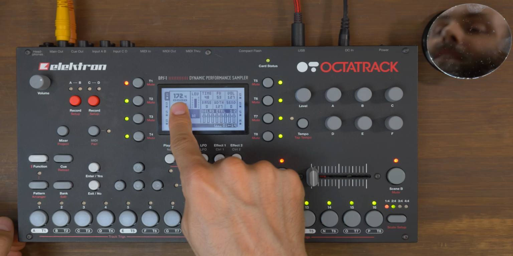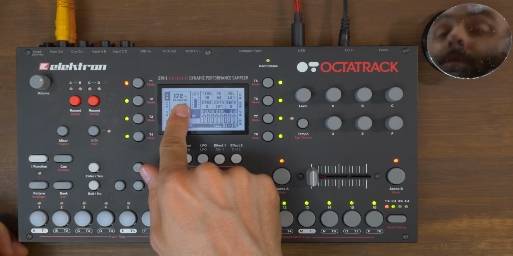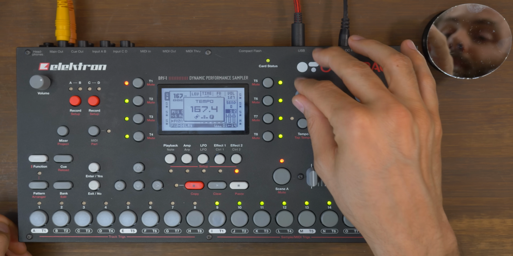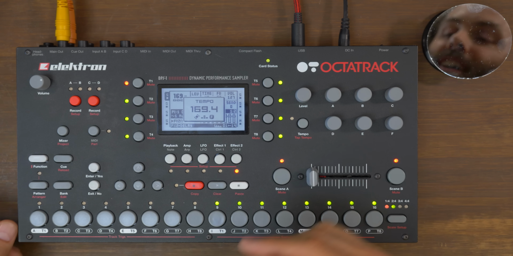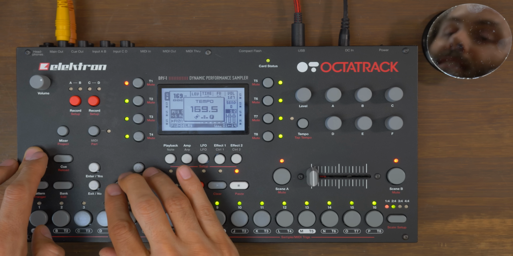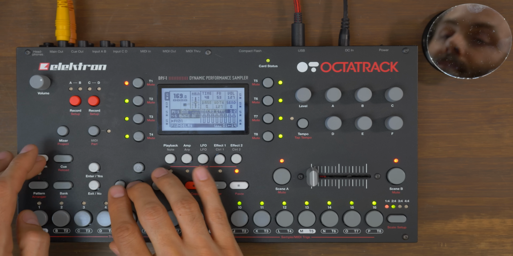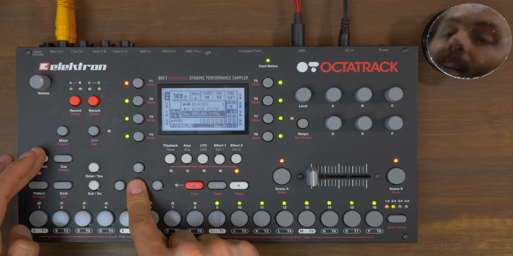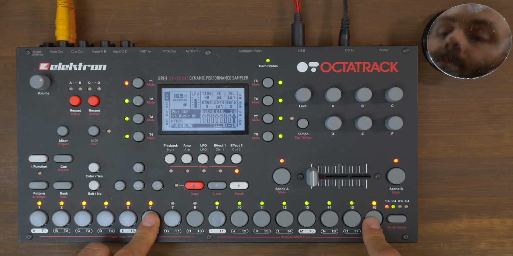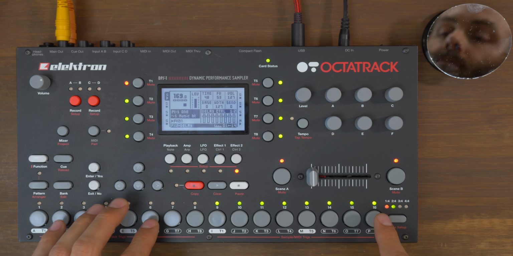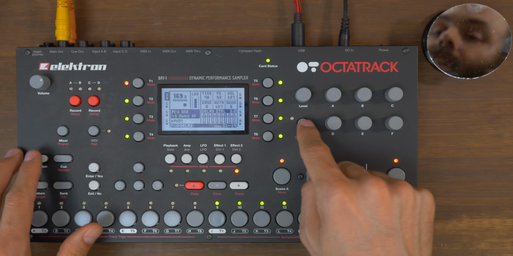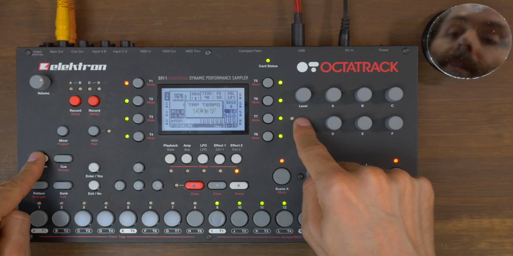Like this song is probably not 172.4, it's probably 172 BPM, or if it's almost there, it's probably okay. Like, let's see, I'll go down. Yeah, and at any time, just tap it.